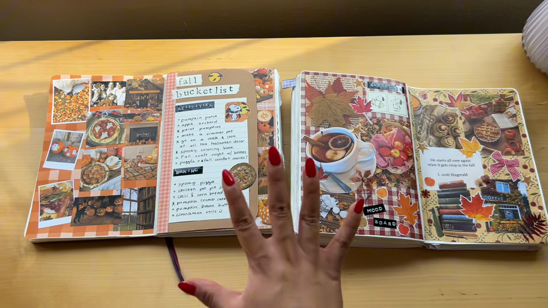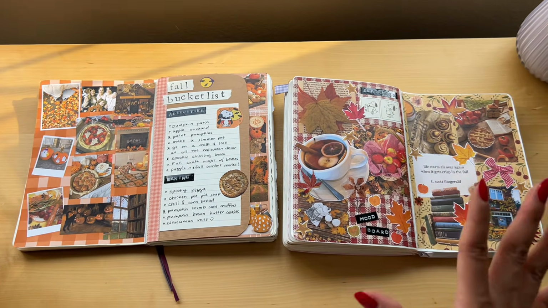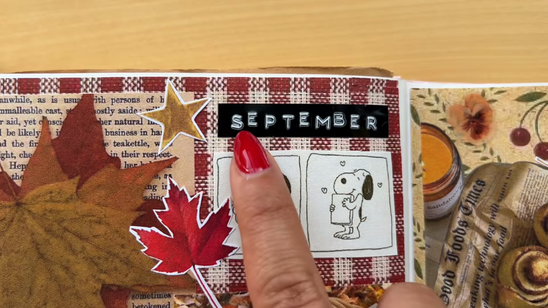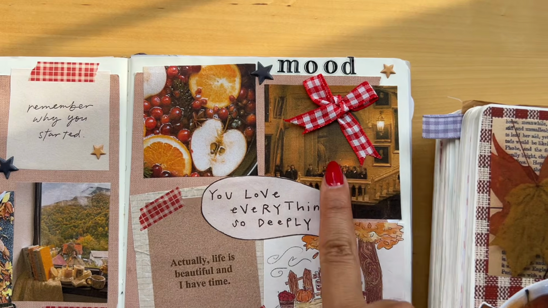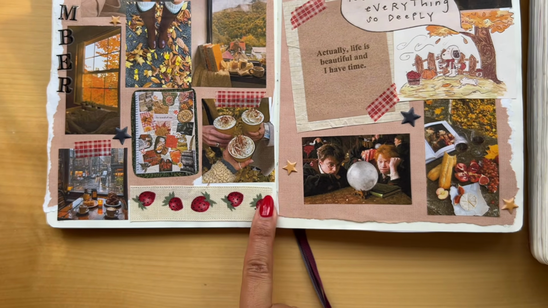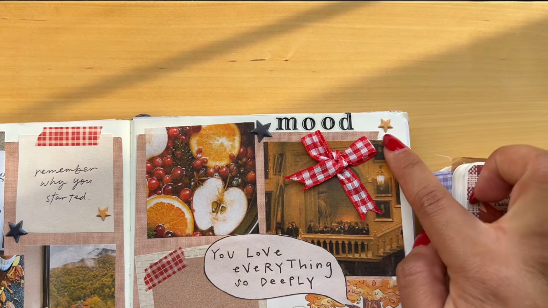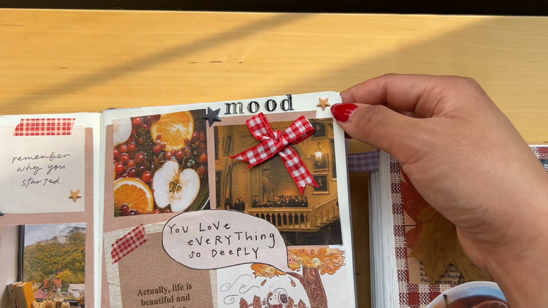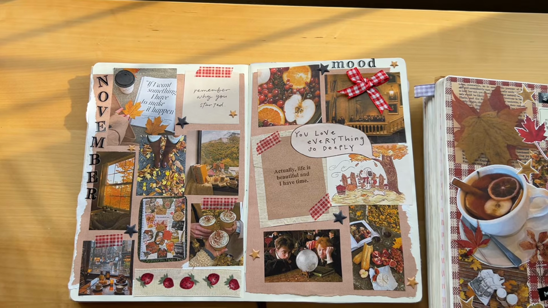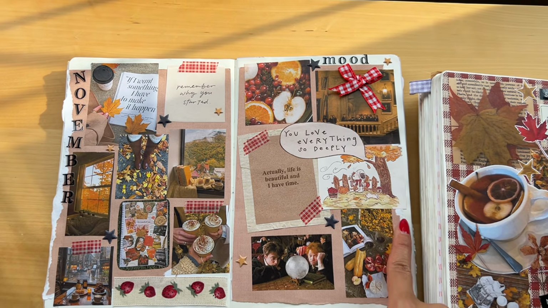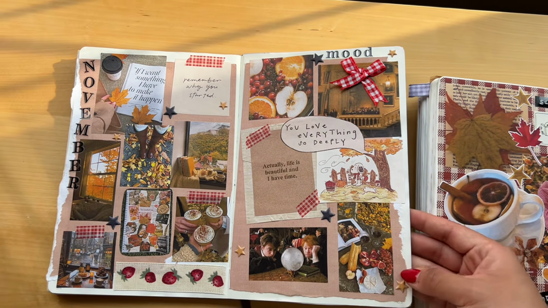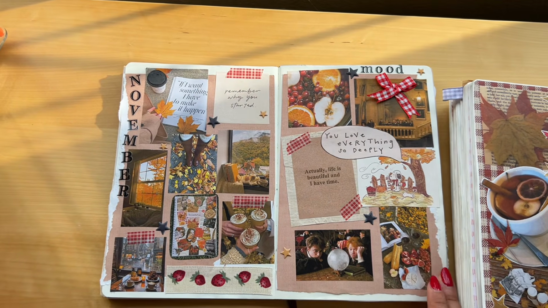One tip I have to make your fall pages even more dimensional is to add texture. For example, I made these words using my label maker so that it adds texture in this way. I also added different elements like ribbons, making a bow, adding a strip of ribbon here, and then also adding stickers that are not flat. They kind of puff out. They're 3D, a little bit more dimensional. So that helps add texture. And then also ripping the edges of your pages so that it's not perfectly straight, I think adds a nice look to your pages as well.